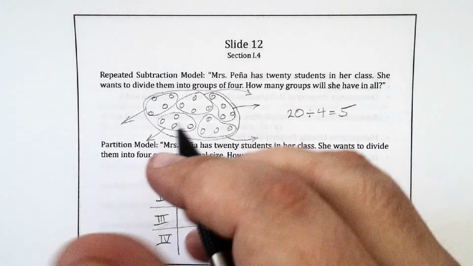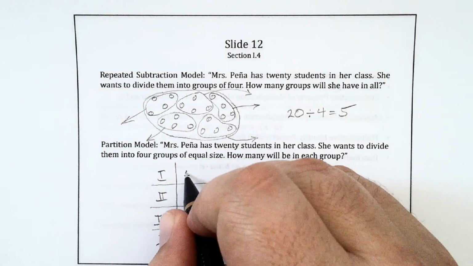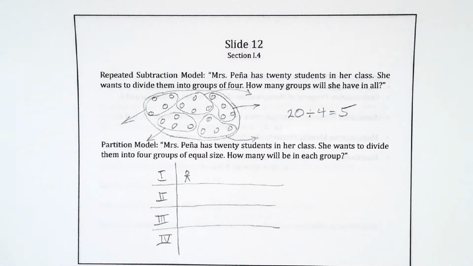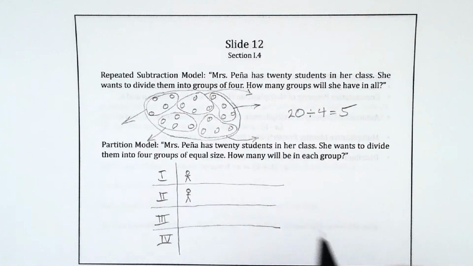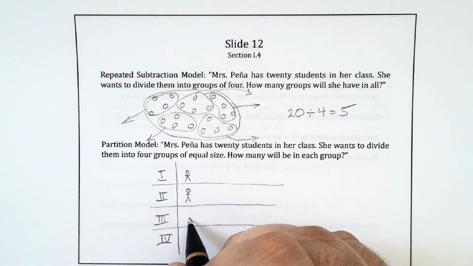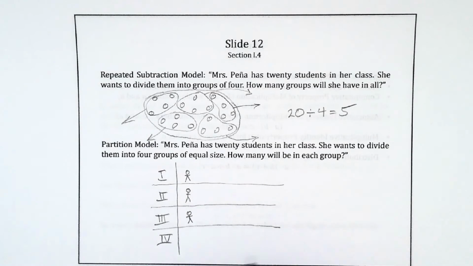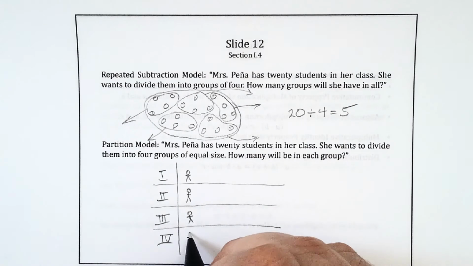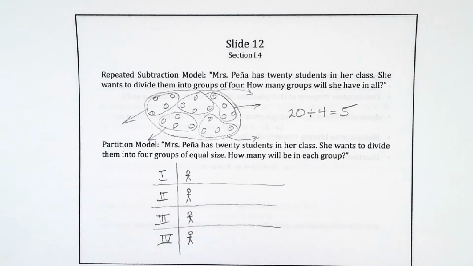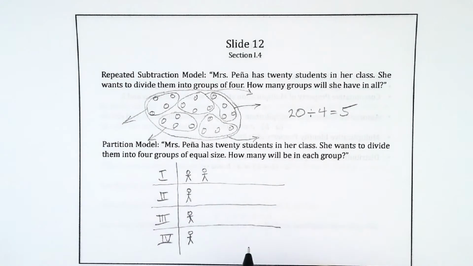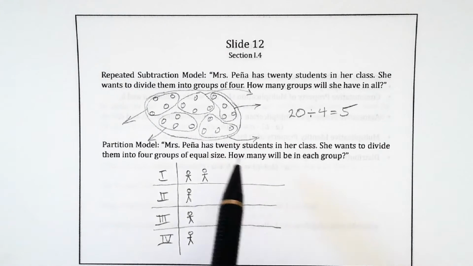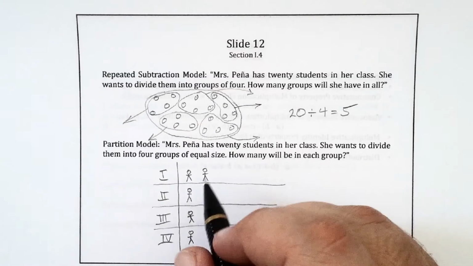And I say to my first student, you go to group 1. And then the second student goes to group 2. And then the third student goes to group 3. The fourth student goes to group 4. And then I get to the fifth student, and they're going to go to group 1. So what's important here as I go through this is not the final picture, but the process. So pay particular attention to that.